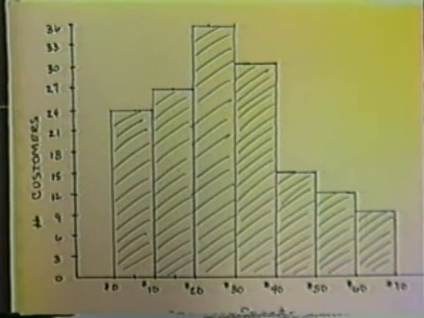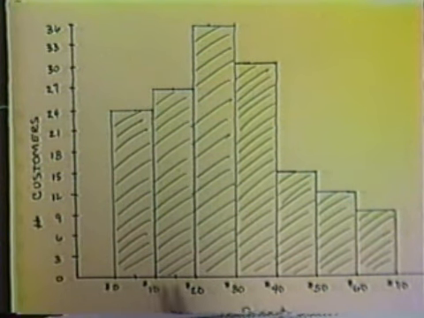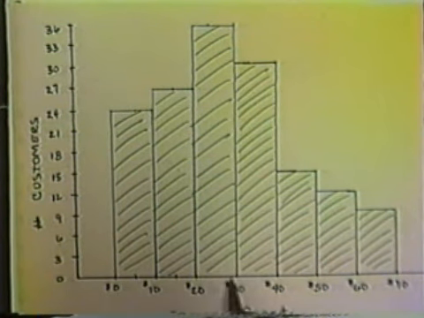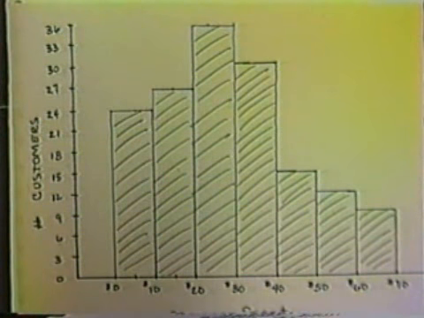The type of graph we're going to look at next is called a histogram. Each bar in the histogram represents a range in numbers. Notice that this bar represents from 0 to 10, this one from 10 to 20, and this one from 20 to 30. Each one represents a range, and it's called a class interval. The height of each bar represents the number of occurrences of the data in each class interval.